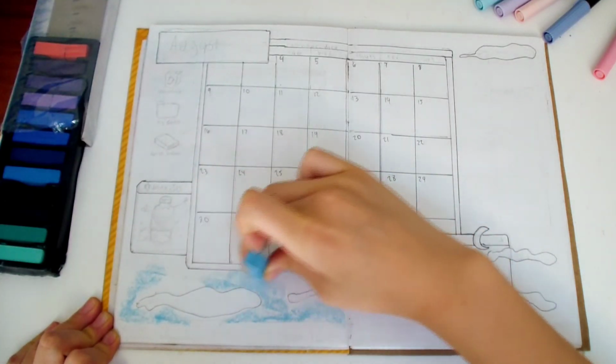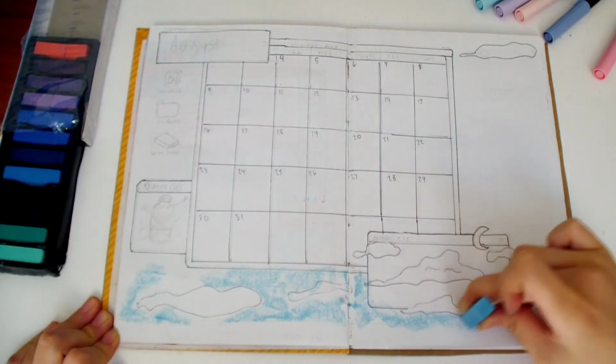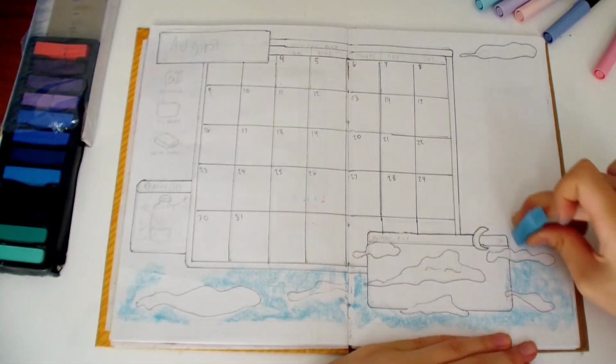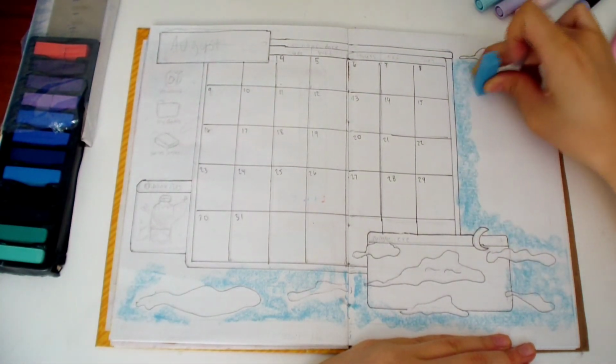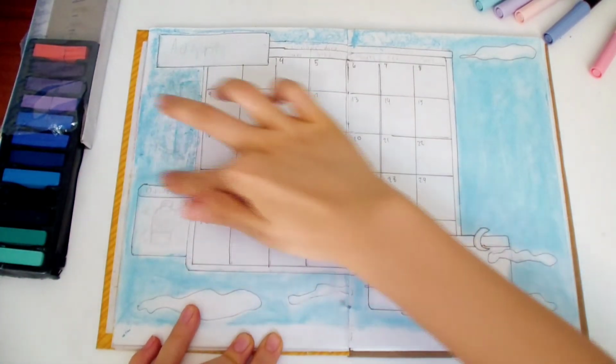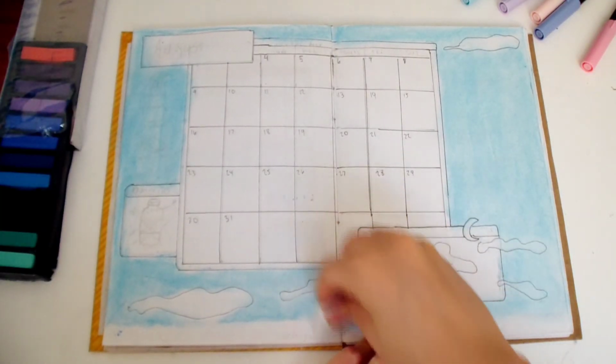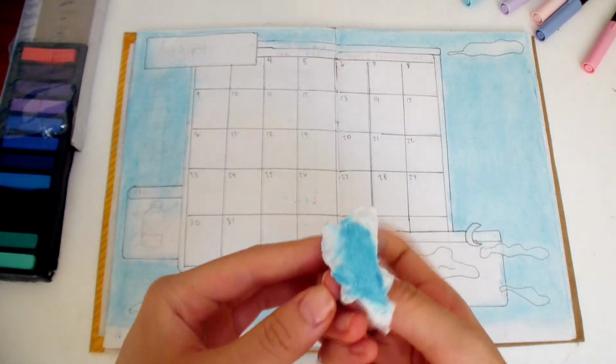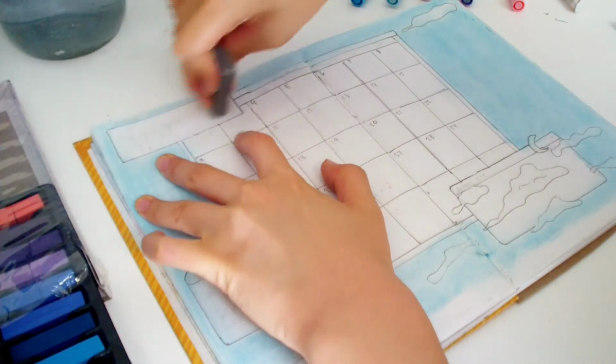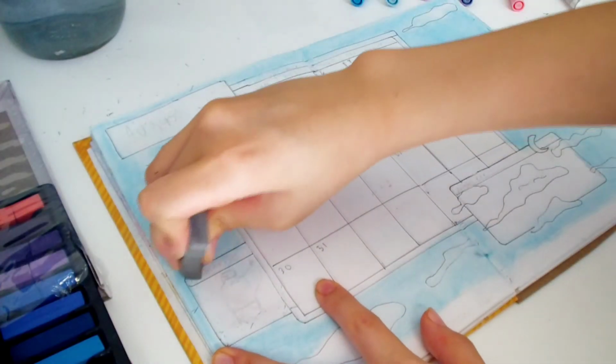I'm using chalk pastel for the background because it creates a very smooth and clean background that you can't get with markers or colored pencils. I didn't color in the clouds or the windows. I just used my fingers to blend it out. After that, I'm using a tissue to wipe off the excess chalk. Some chalk got into the areas that I didn't want, so I'm erasing it to make it look cleaner.